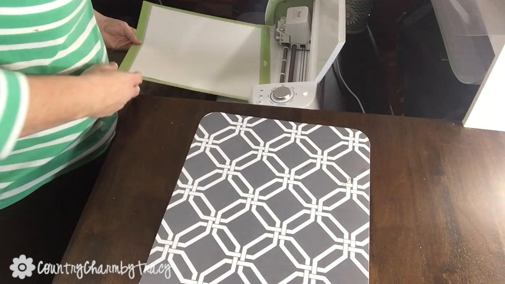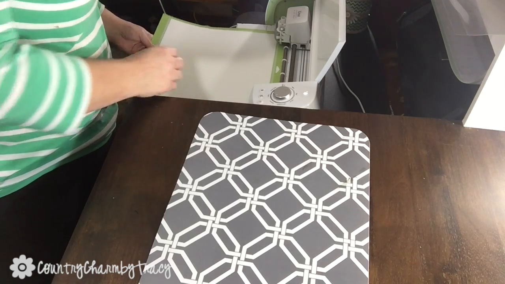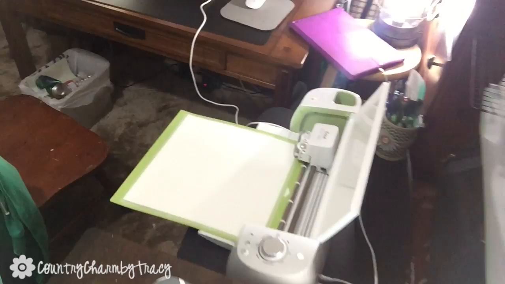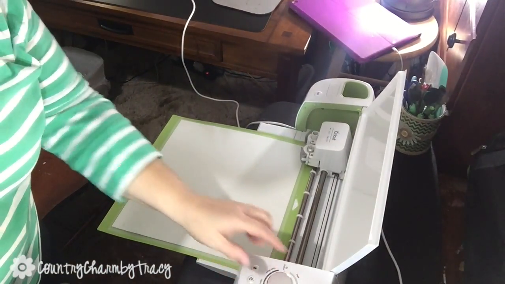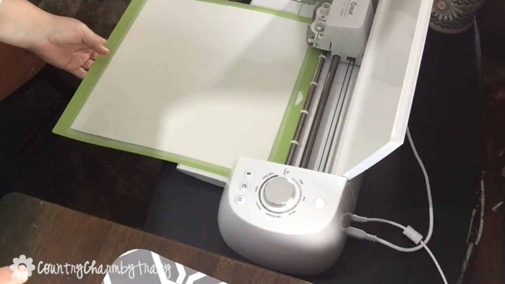So then over here at my machine, I have my dial on. Let me bring you a little closer. I have my dial set to cardstock. That's always very, very important.